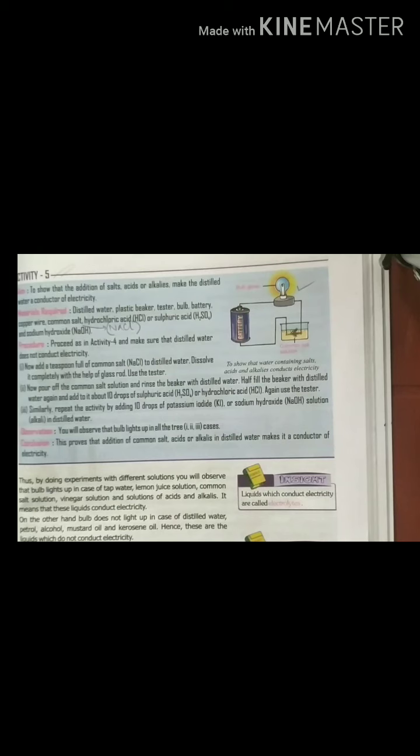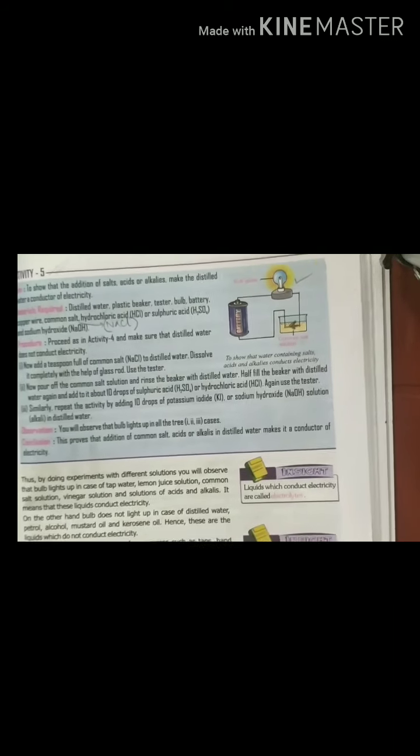In distilled water there are no minerals or substances, so current was not flowing. But as we add some minerals or substances, the current begins to flow. That means the current in liquid flows because of the minerals or the extra substances present in the liquid.